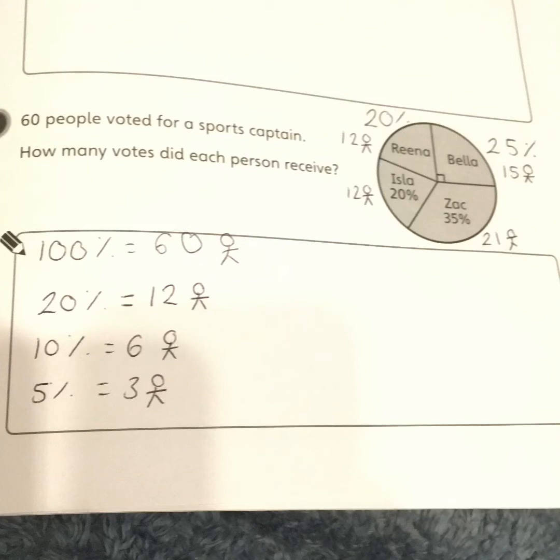If I know 100%, I can work out 10% by dividing by 10. 60 divided by 10 is 6. If I know that, I can work out 5% by halving it. So 5% would be 3 votes. Zach was 35%. He had 35% of the vote. So I'm going to add up 20%, 10% and 5%. So 12 add 6 add 3, which would be 21 people.